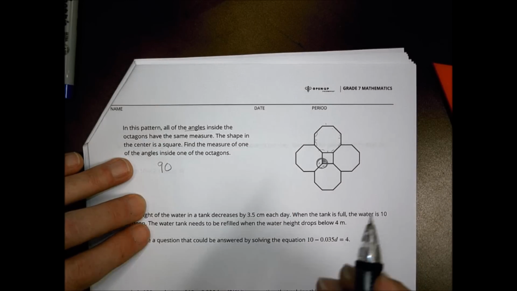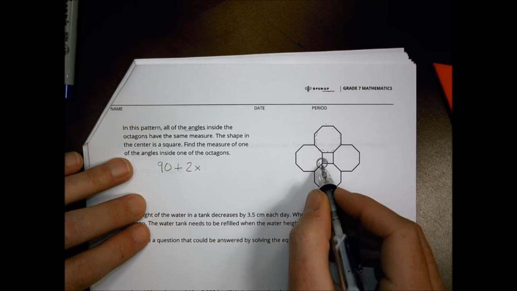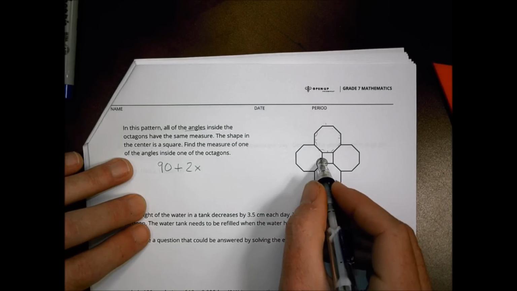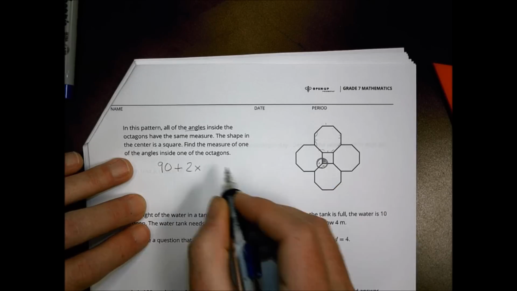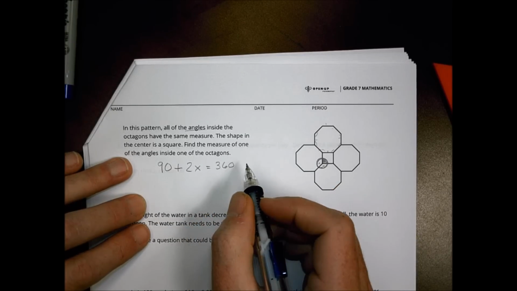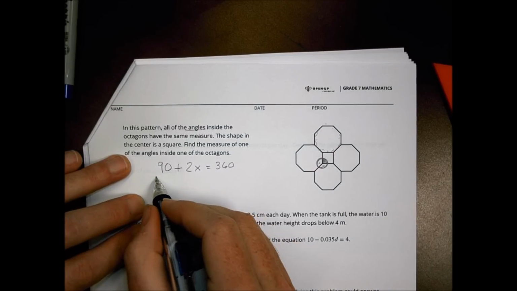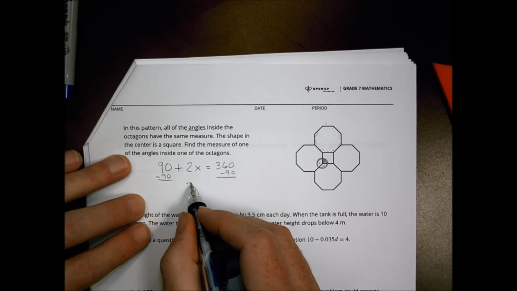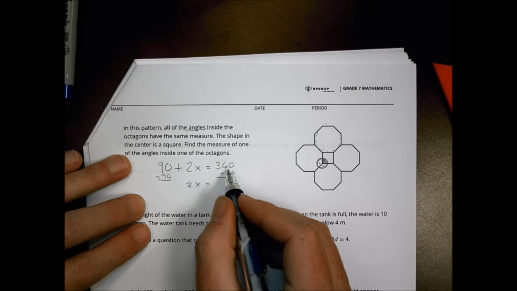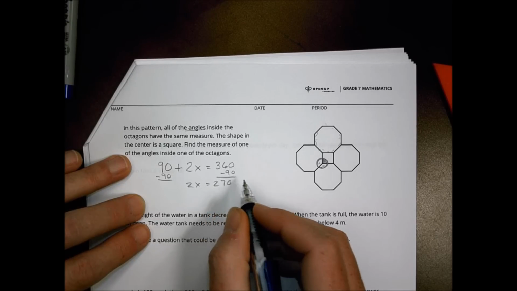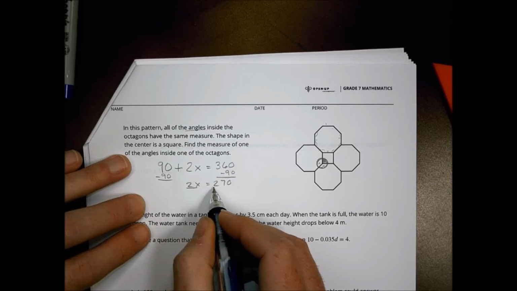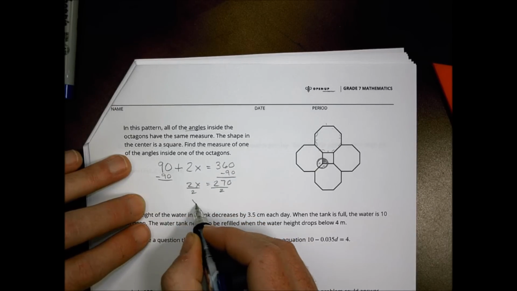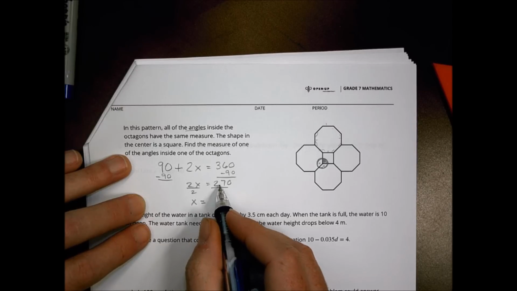So 90 plus an X and another X, so two X's, all those things together, 90 plus 2X is going to add up to what big degree? How much is in a circle? 360 degrees. Okay, so now let's solve for X. And we did one of these in our lesson today. We're going to subtract 90. So we have 2x left over here, and 360 minus 90 is 270. All right, now can I divide both sides by 2? I sure can. So what is left? X is going to be equal to 270 divided by 2, which is 135.